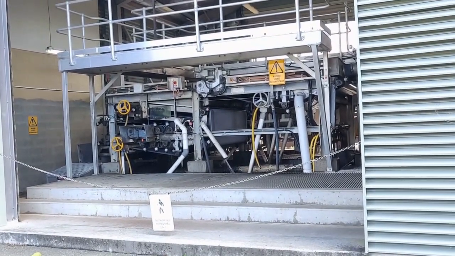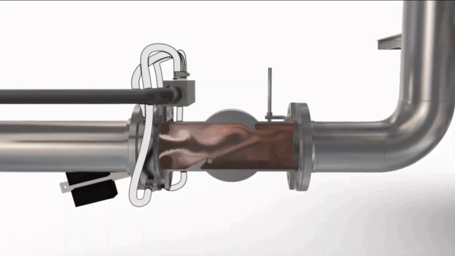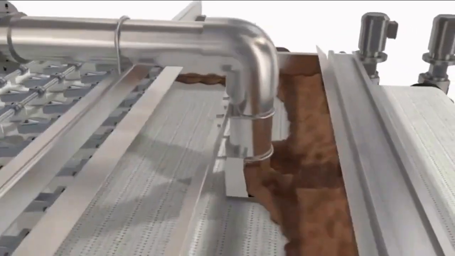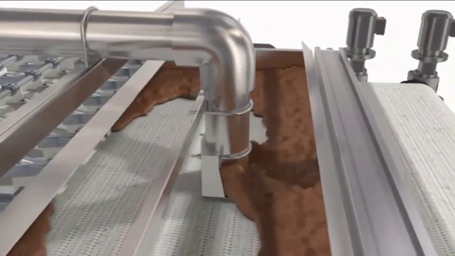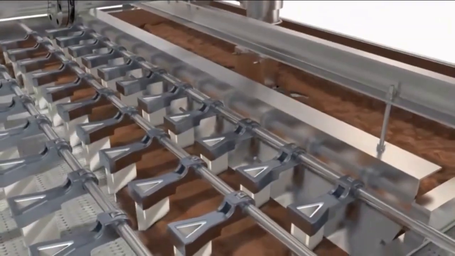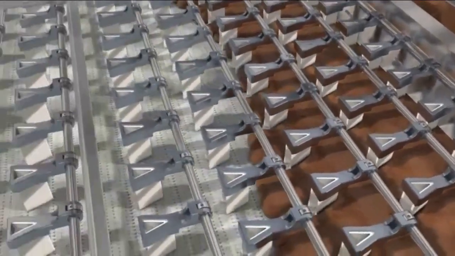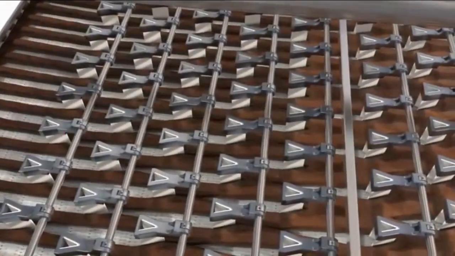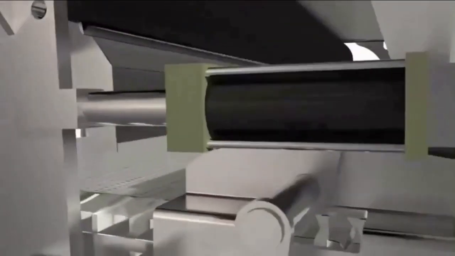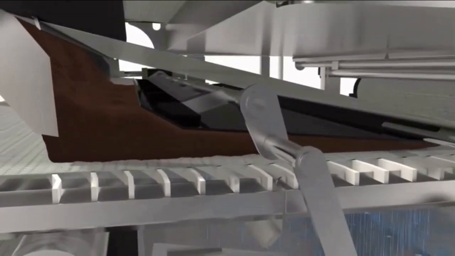The plant uses a filter belt press to dewater the sludge. The sludge is initially thickened and poured onto belts. This filter belt removes most of the water as the sludge moves along it. The remaining water is squeezed out with the help of a press made by multiple rollers.